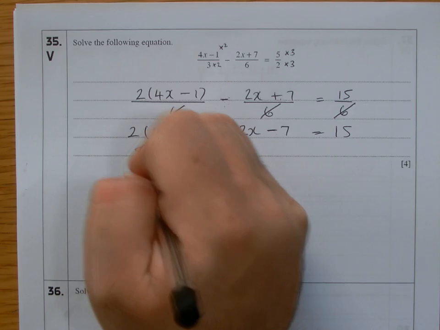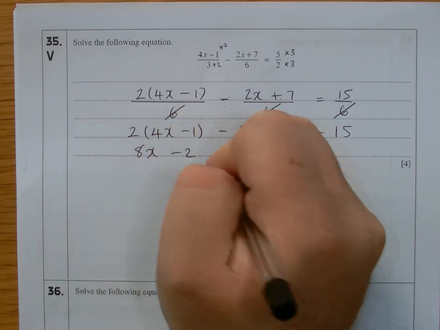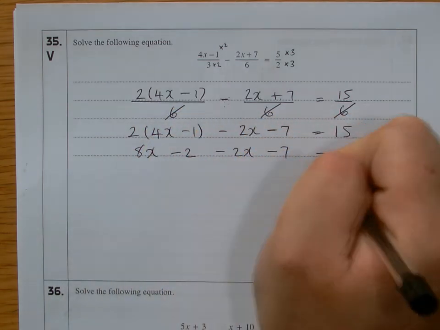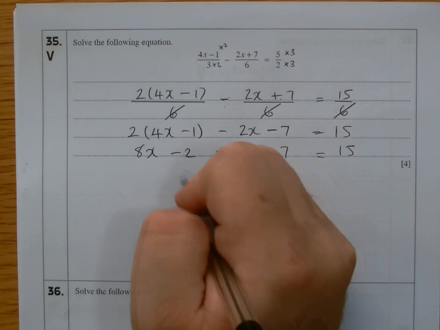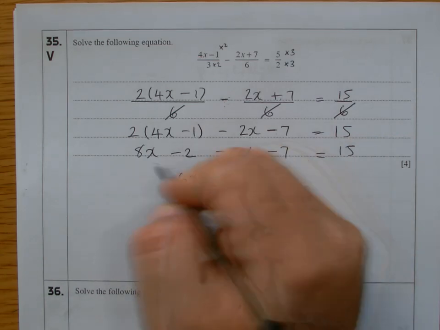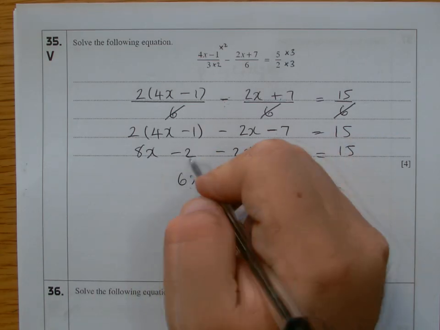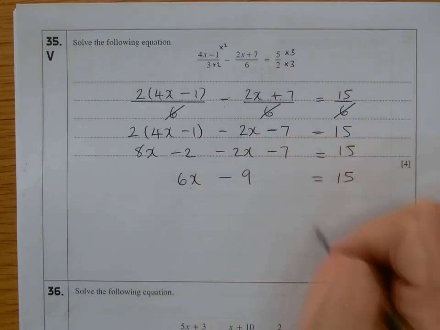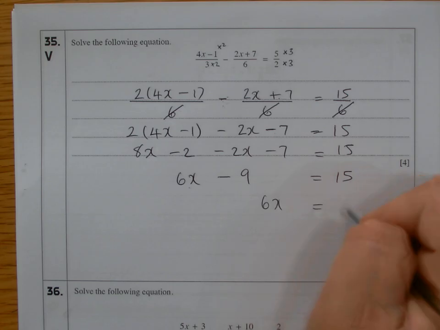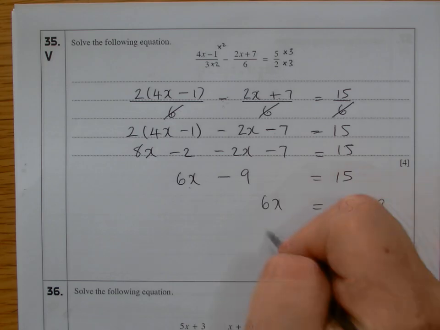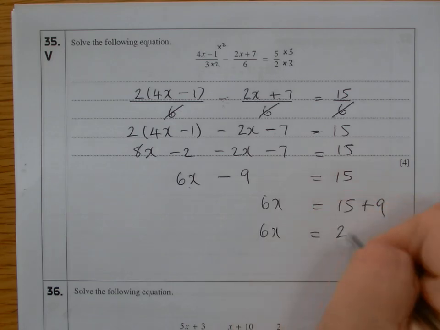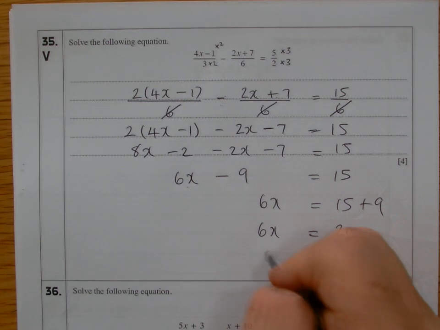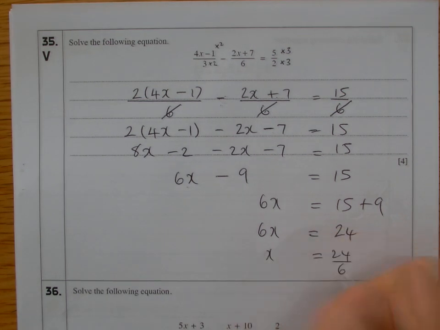We can expand the brackets. We get 8x minus 2 minus 2x minus 7 equals 15. This then becomes 6x, since 8x take away 2x is 6x. Minus 2 minus 7 is minus 9, equals 15. Take the minus 9 over, this becomes plus 9. So we get 6x is 24. And then of course we've got to divide by 6 and we get x equals 4.